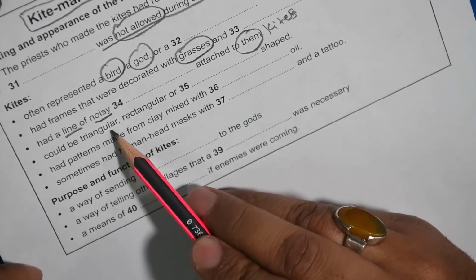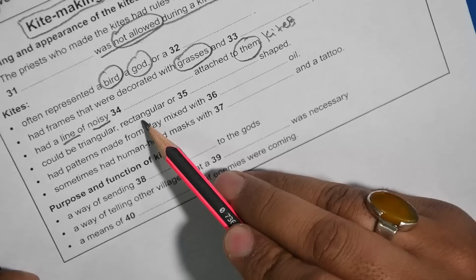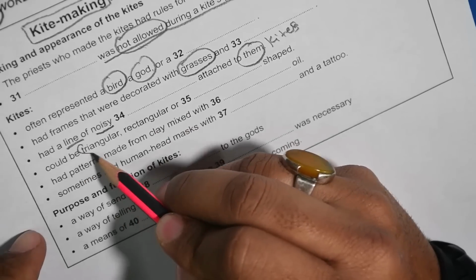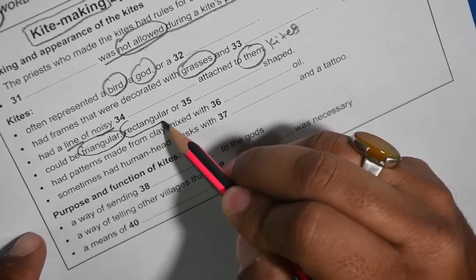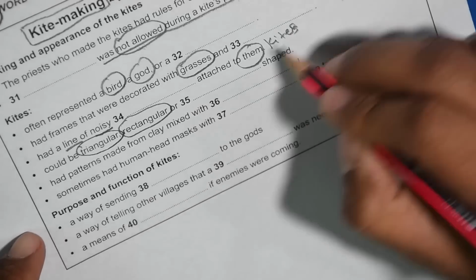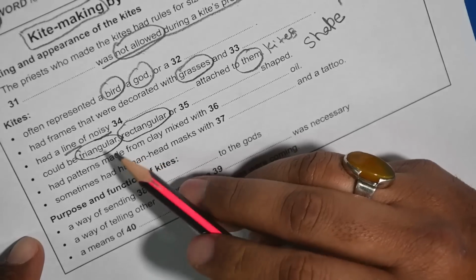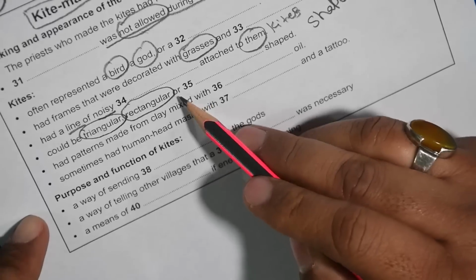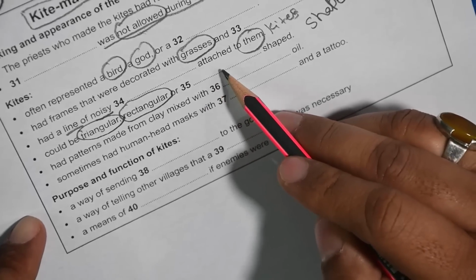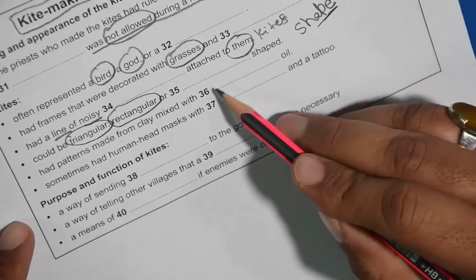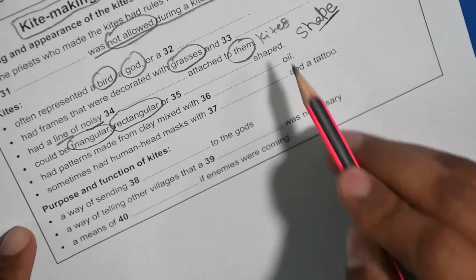Could be triangular, rectangular, or now it's a shape. Wow, Asad Yaqub is telling you all. So the answer to 35 is a shape. It can be round, it can be triangular, rectangular, or square. Yeah, that is missing. So it is the shape, and we are talking about kites. So this is how you got to read.